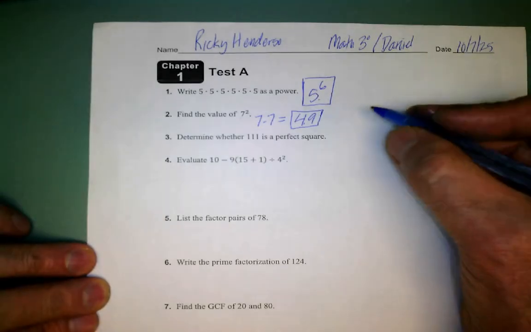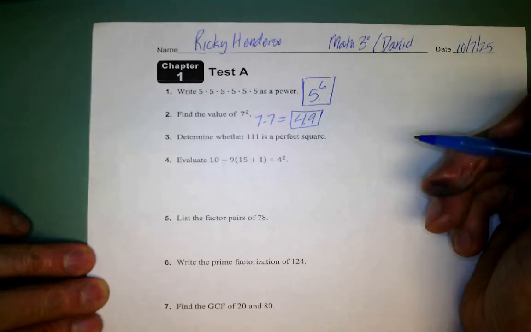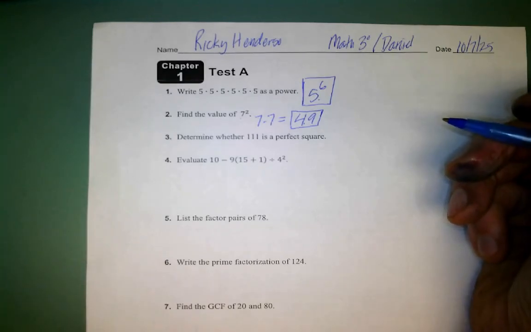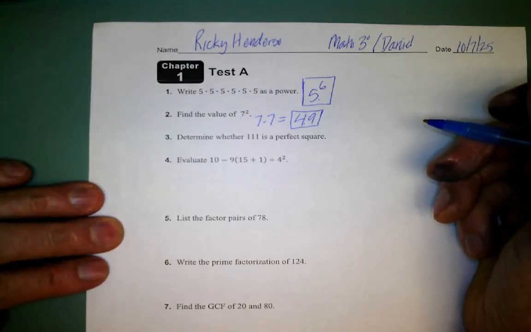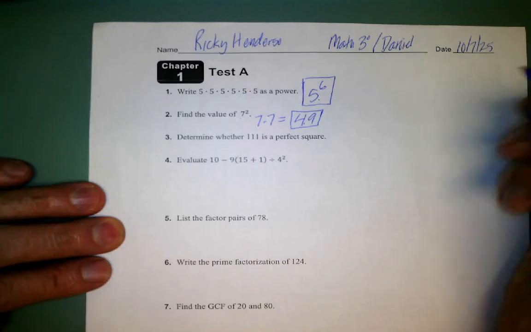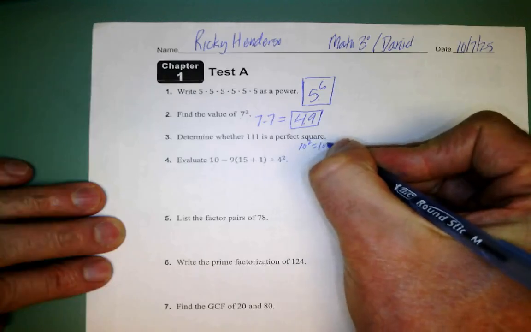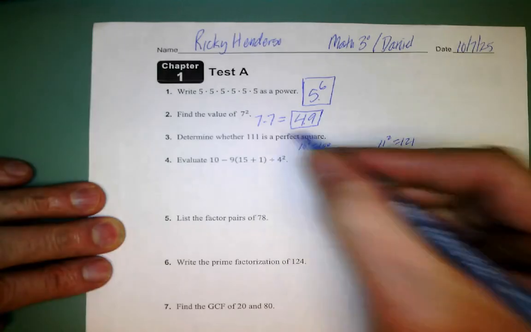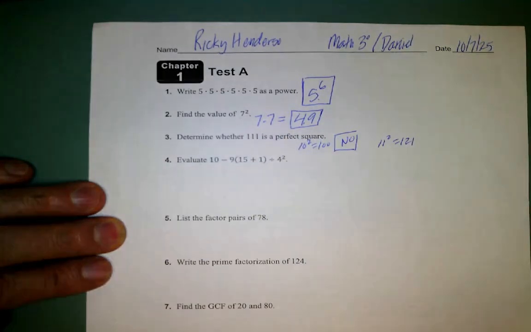So there's only 10 perfect squares between 1 and 100. That's 1, 4, 9, 16, 25, 36, 49, 8 times 8, 64, 9 times 9, 81, and 100. After 10 times 10, which is 100, you have 11 times 11, which is 121. 111 is in between those two, right? 10 squared is 100 and 11 squared is 121, so that cannot be a perfect square. So you say no on that one.